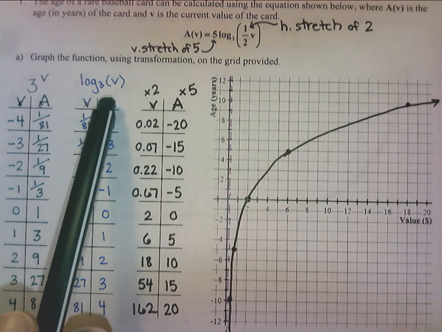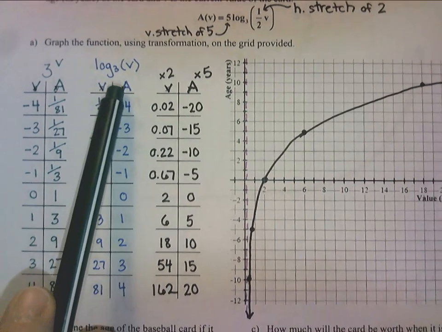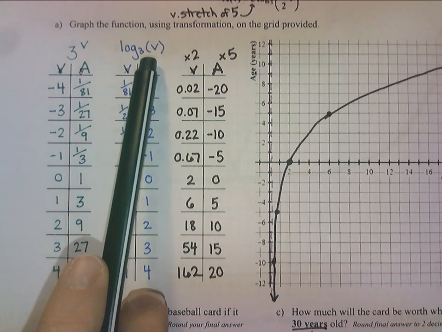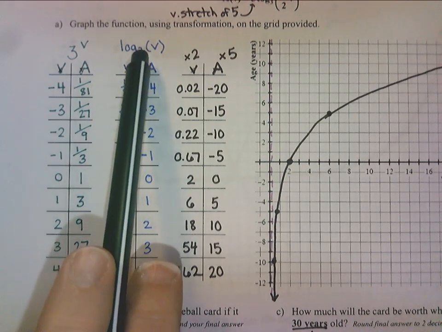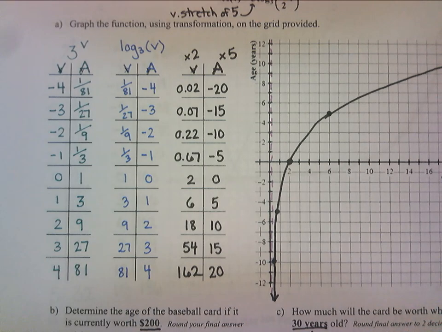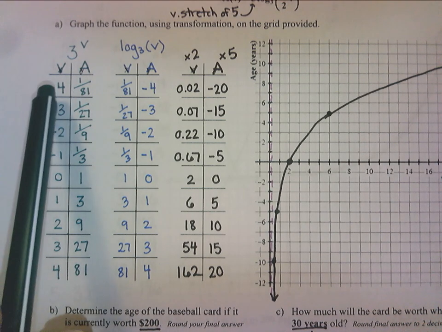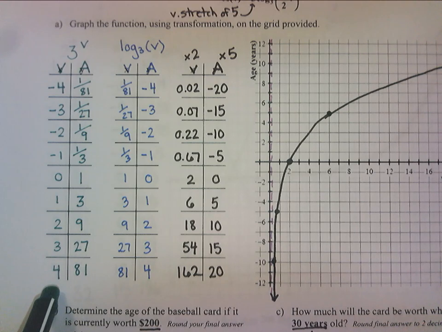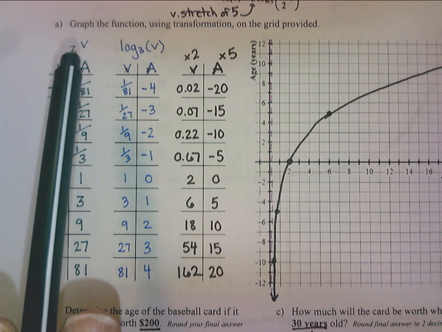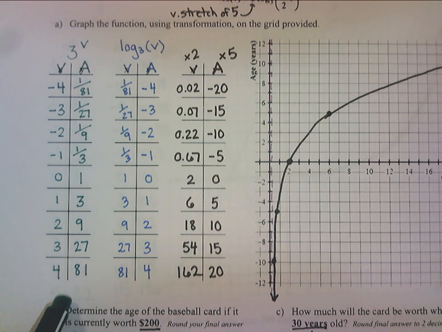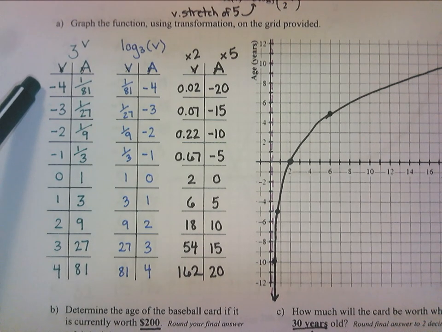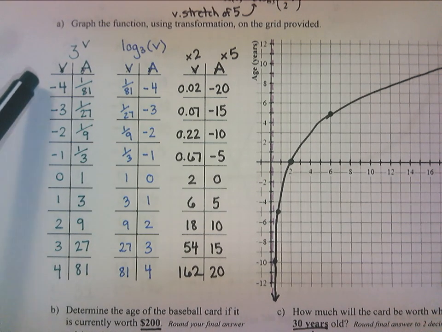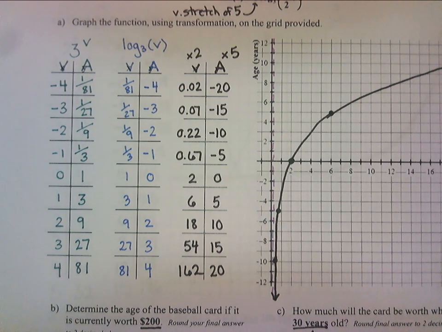So for log base 3, it is sometimes difficult to come up with good points for that. So I instead used the base of 3 and I calculated a table for 3 to the power of V. So I used the numbers from -4 to +4, and then I did 3 to the power of each of those numbers. So 3 to the power of -4, a negative exponent makes a fraction, so I did 1 over, and then 3 to the power of 4 is 81, so I got 1 over 81.